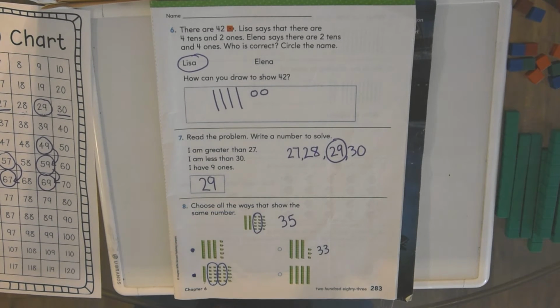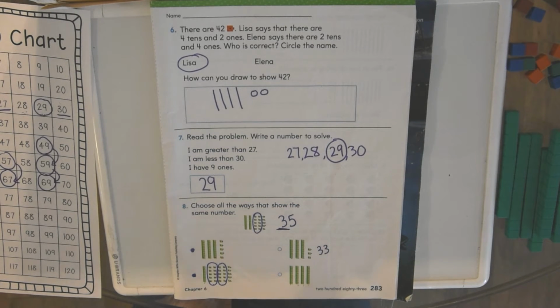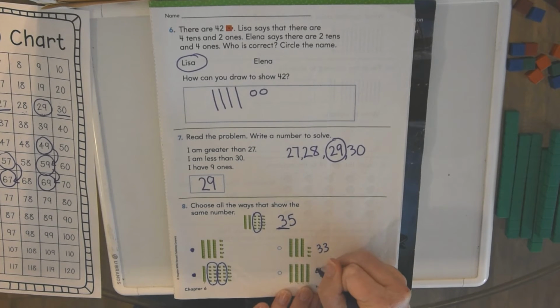All right, let's look at the last picture. So I have 1, 2, 3, 4 10s. Already we know this can't be a match because 35 only has 3 10s. So this is too much, right? This is 40.